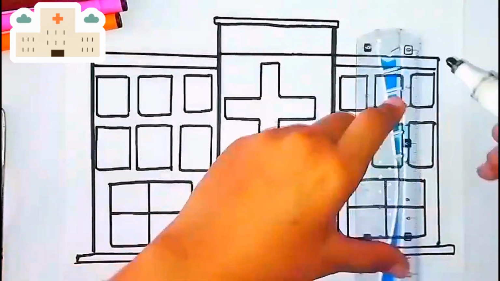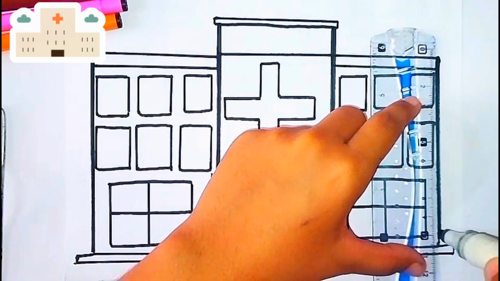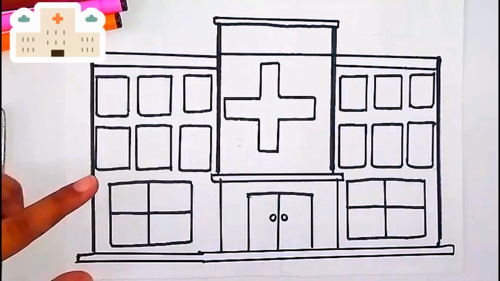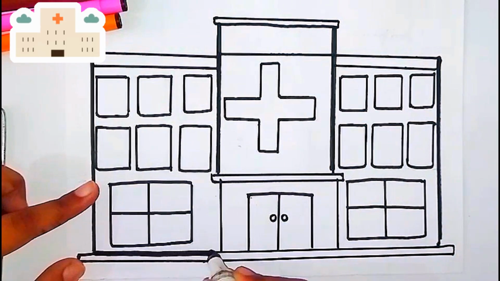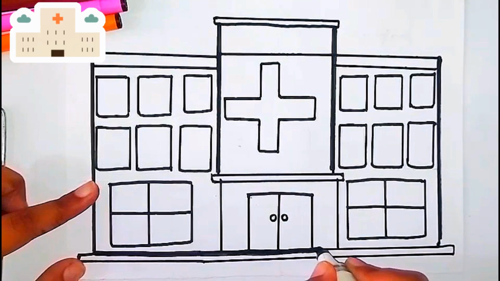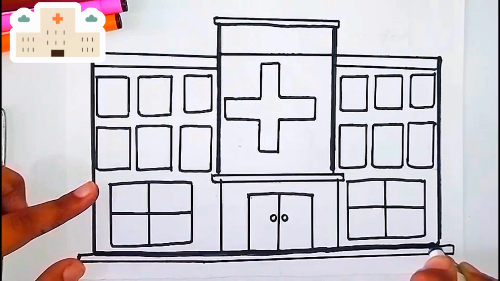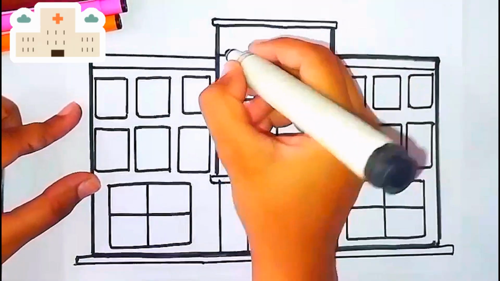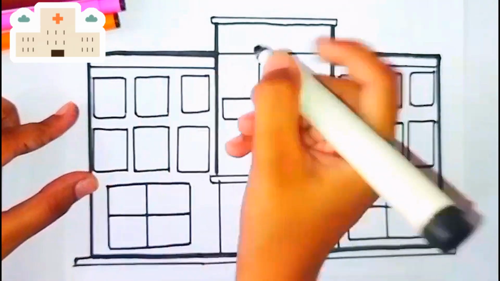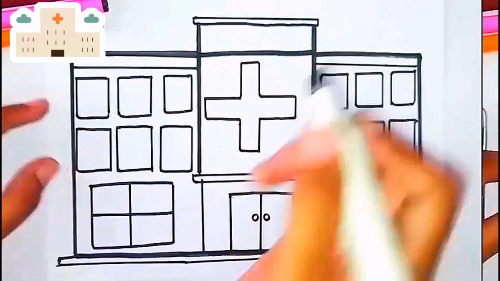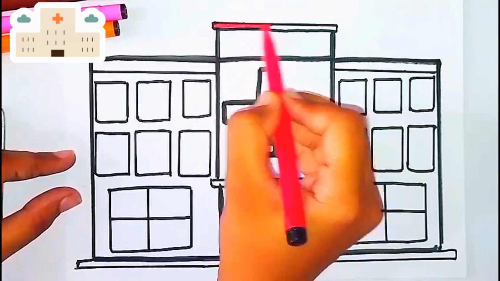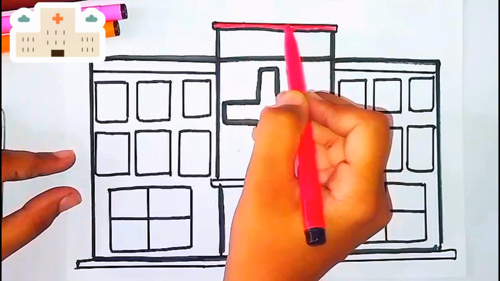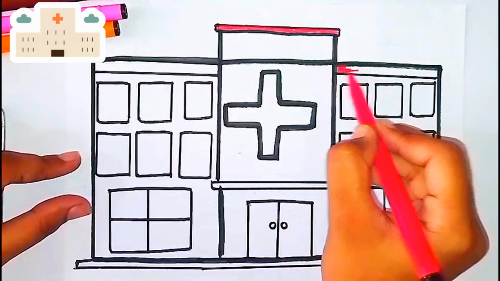Who will tell me what is the role of a hospital in our life? Why do we need to go to a doctor? Yes, its main purpose is to take care of ill people. When we are ill, we need a doctor. The doctor gives us medicine for our recovery. Sometimes the doctor injects the patients. It's so dangerous. Have you had an injection in your life?